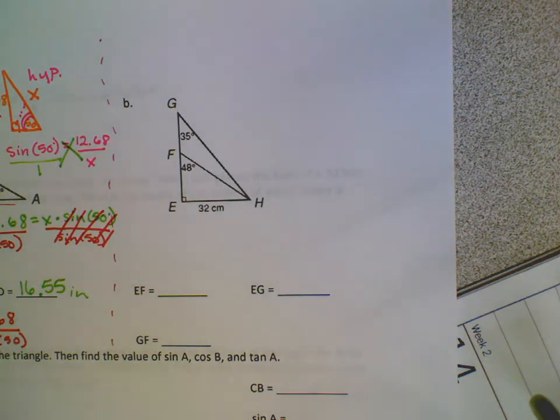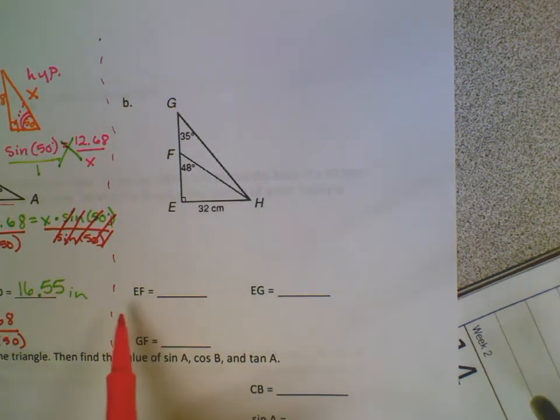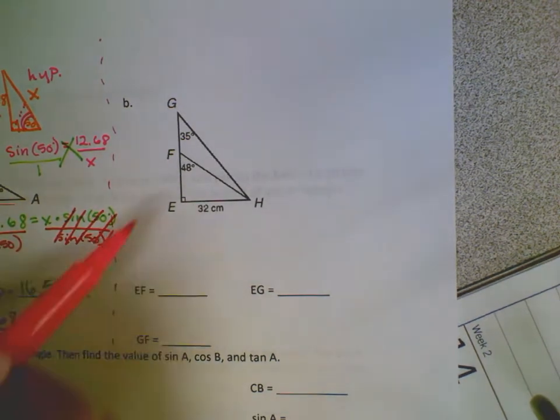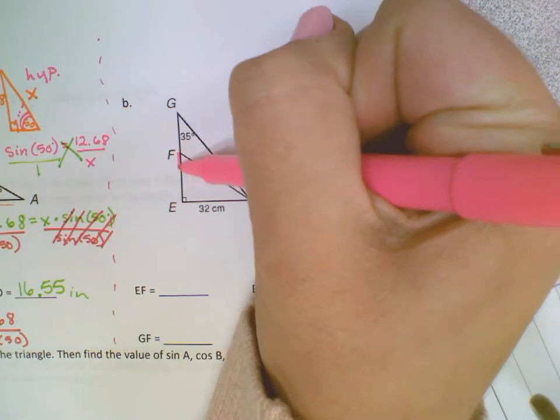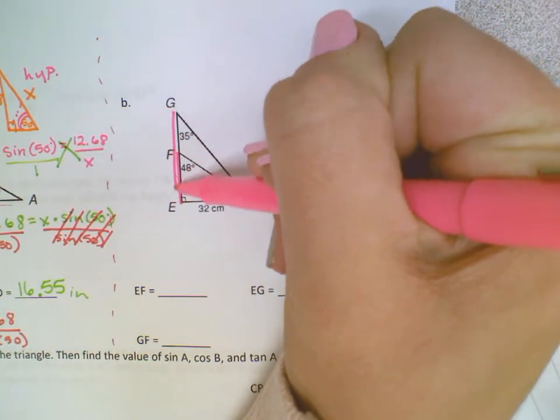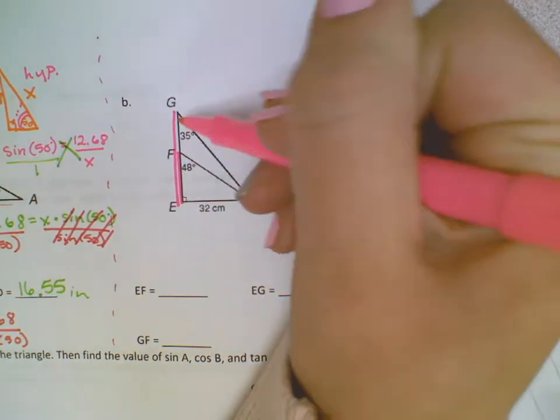Here we're trying to solve for length EF, length EG, and length GF. So if we look at that, EF is this length right here. EG is the whole length, and GF is this piece.